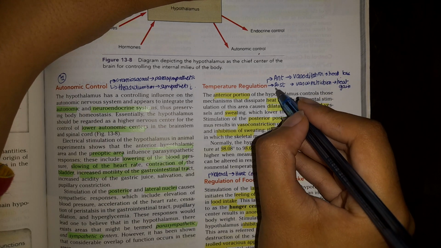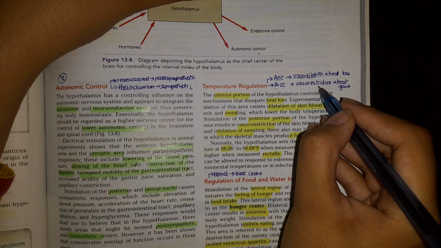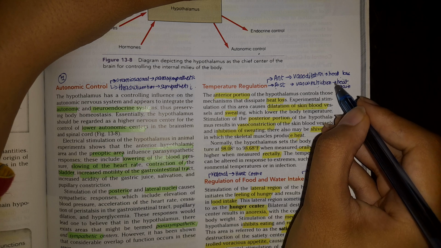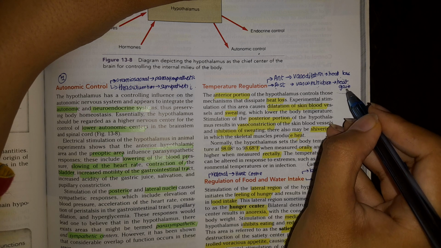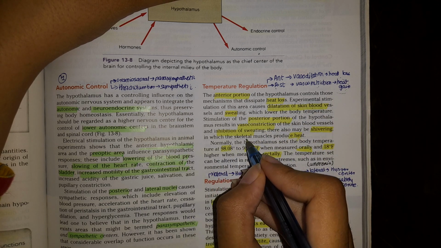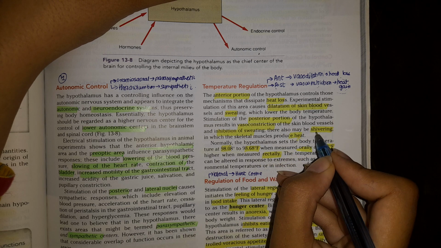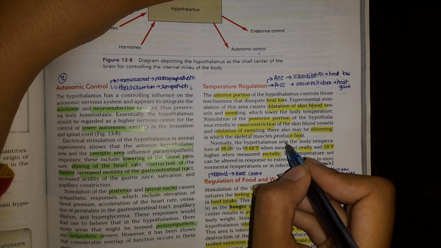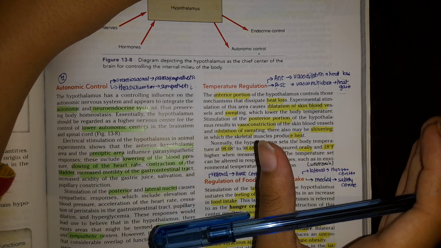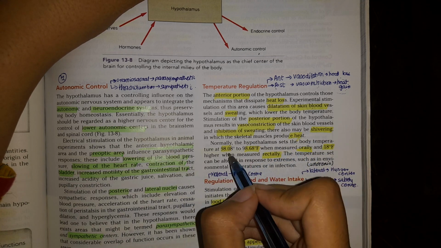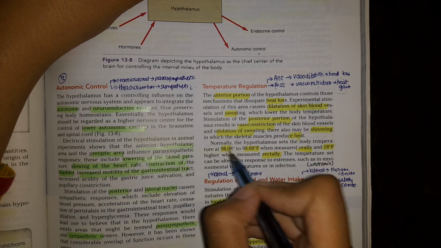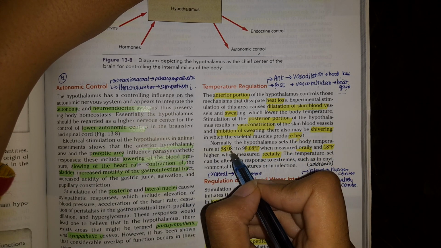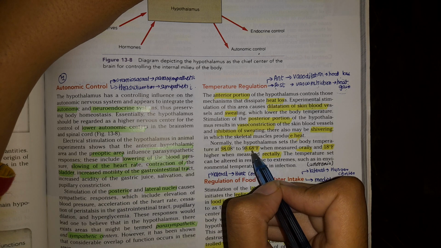But when the posterior is stimulated, it is going to cause vasoconstriction, and it is going to allow the body to gain heat, produce heat, through shrugging of the skeletal muscles and the shivering mechanism. Normally, the hypothalamus sets our body temperature. If you measure the body temperature orally, it comes out to be 98.6 degrees Fahrenheit.